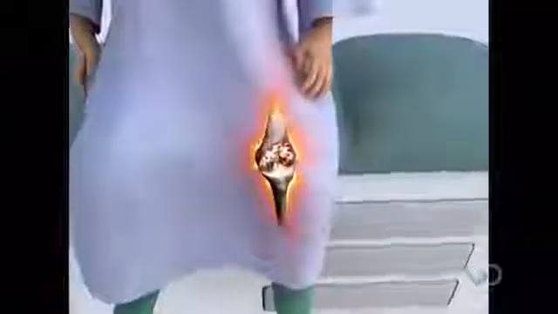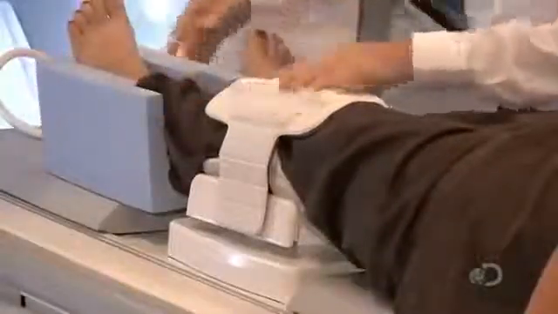A successful knee replacement depends on its alignment with the femur and tibia, the upper and lower leg bones that connect at the knee. That's a challenge, because knee implants are standard, while every patient's bones are unique.